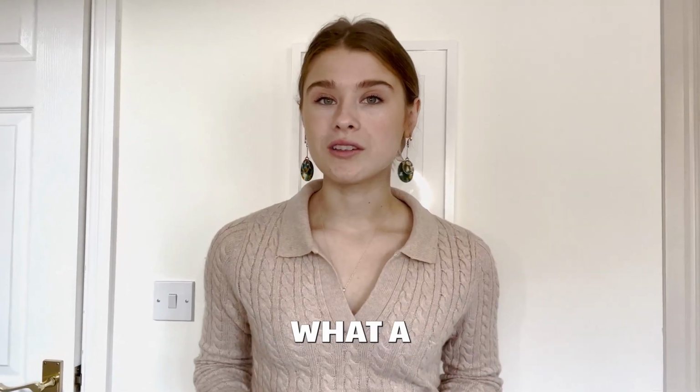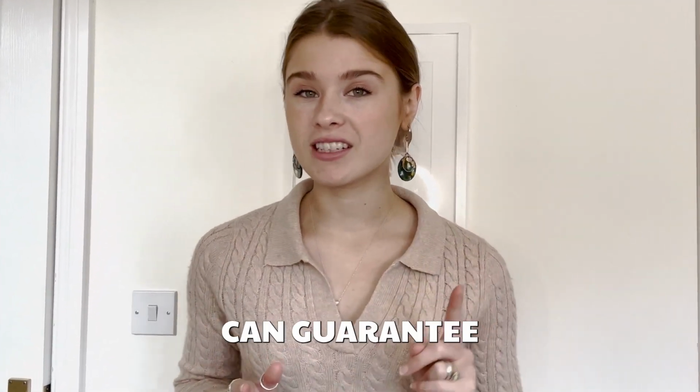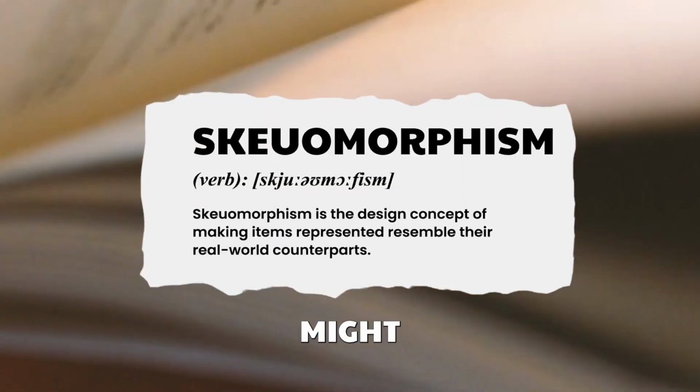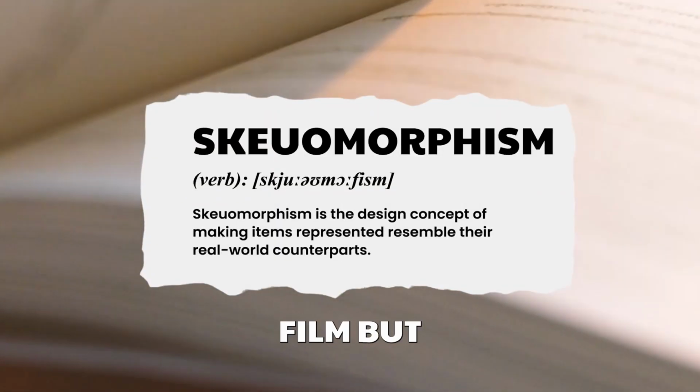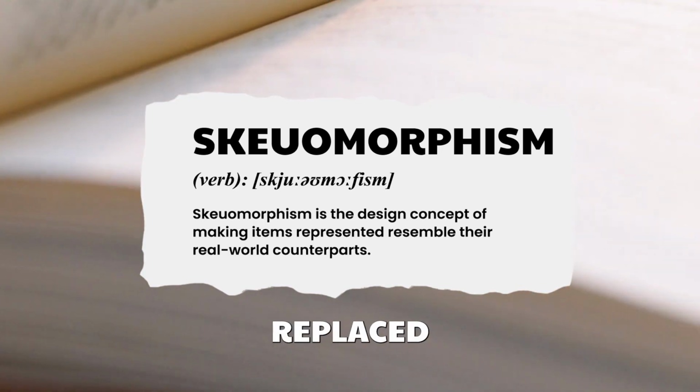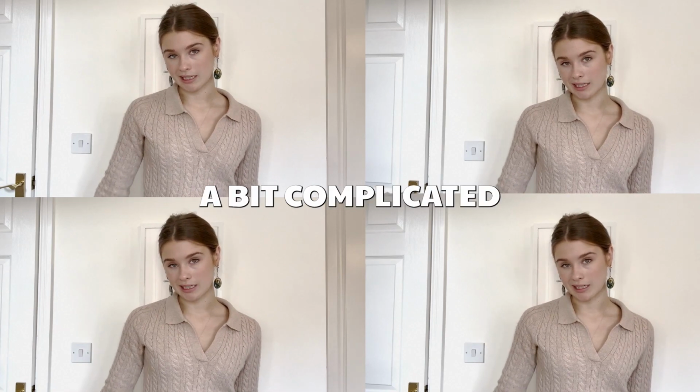You might not know what a skeuomorph is, but I can guarantee that you see examples of it literally every day. Skeuomorphism might sound like something straight out of a sci-fi film, but it's actually just a design style where something takes on the look of the thing that it replaced. Okay, I know it sounds a bit complicated, but it's really not.